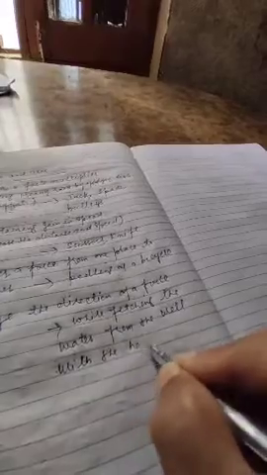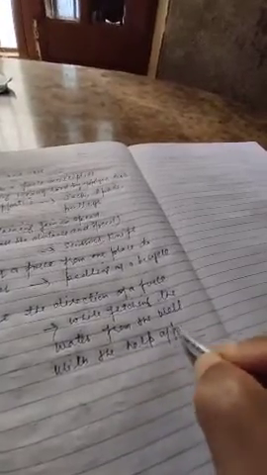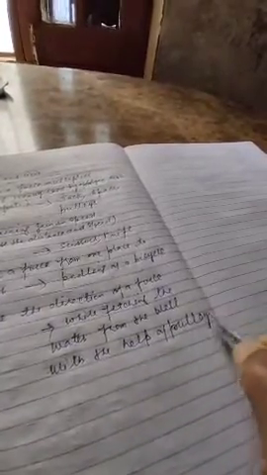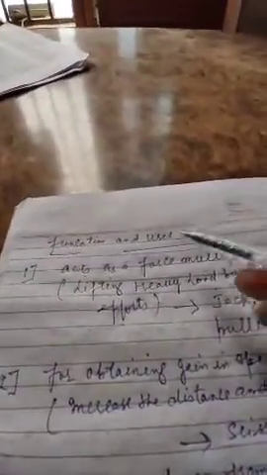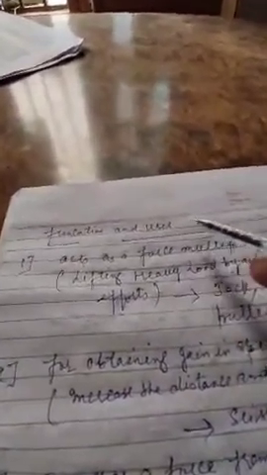So these are the four functions and uses of the machine.